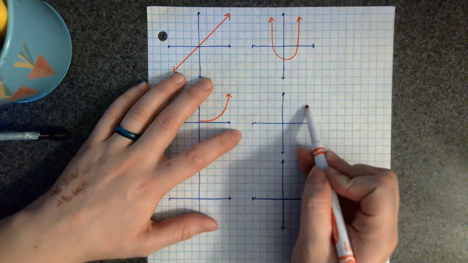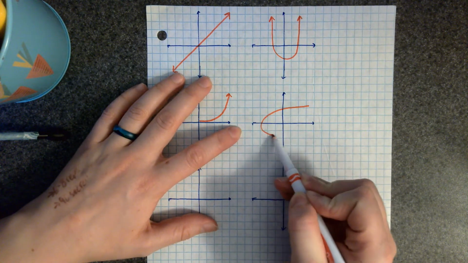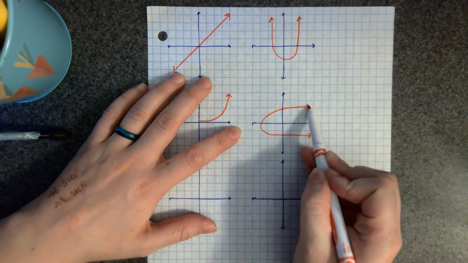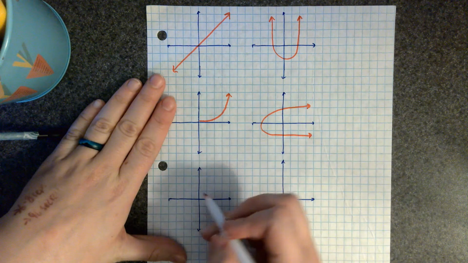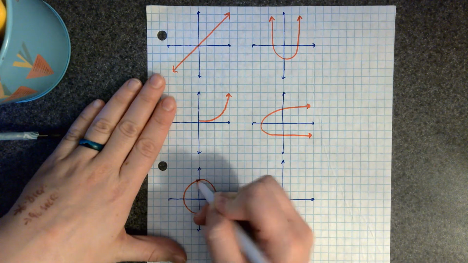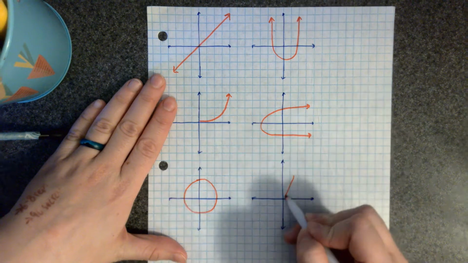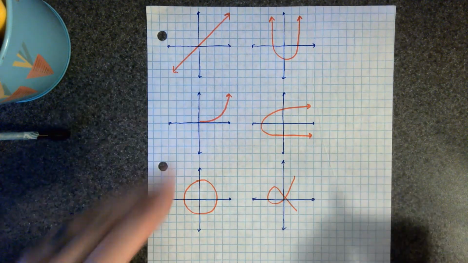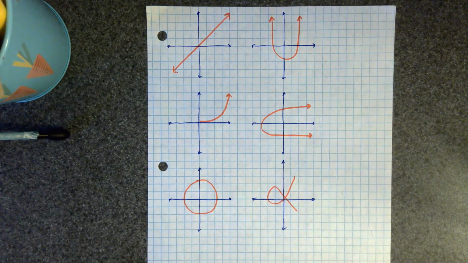Let's take a look at some fun ones too. So this is a parabola that's been turned on its side. This is a circle. You can graph those pre-calculus. And then when we get into polar coordinates, we can do fun stuff like that, which can make cool little flowers and butterflies. They are awesome.